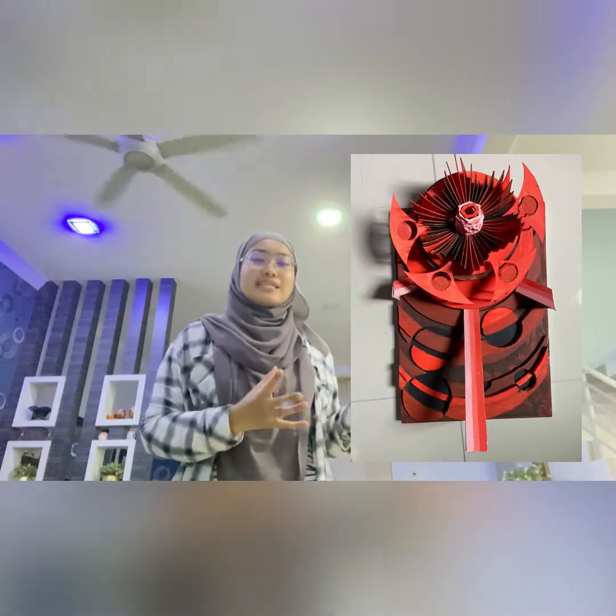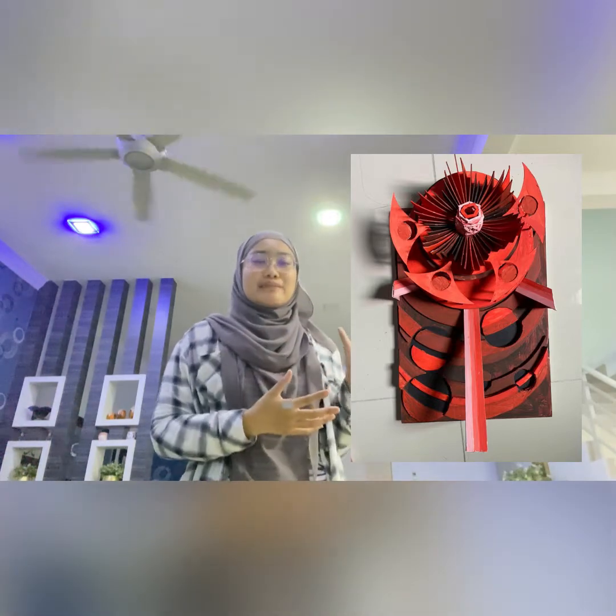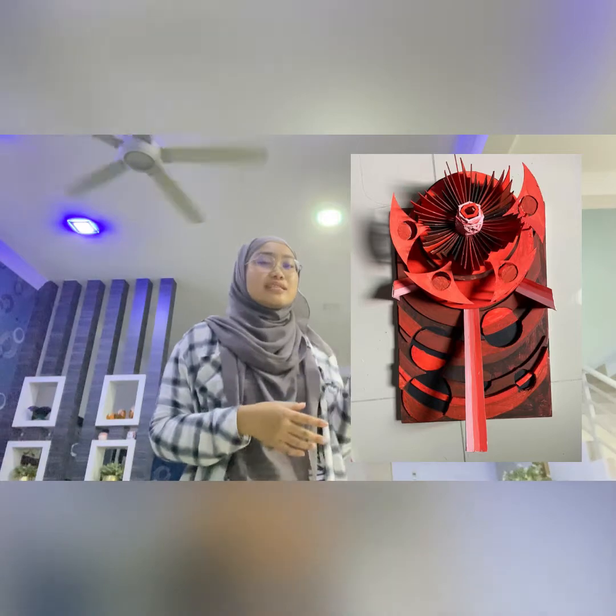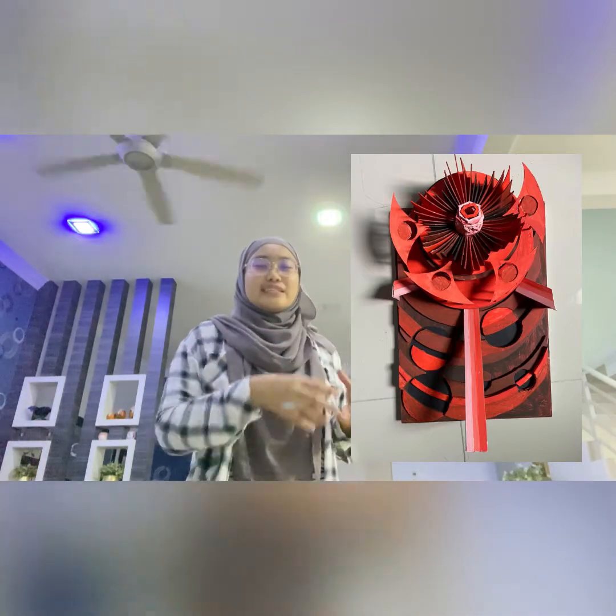Okay, so secondly is the principle of the design. The principle of the design is first balance. So the balance in my design is asymmetry. It's not the same if you divide it by half, because as you can see below the part of my model, they are different from each other and it's not the same. It's balanced, but in an asymmetrical way.